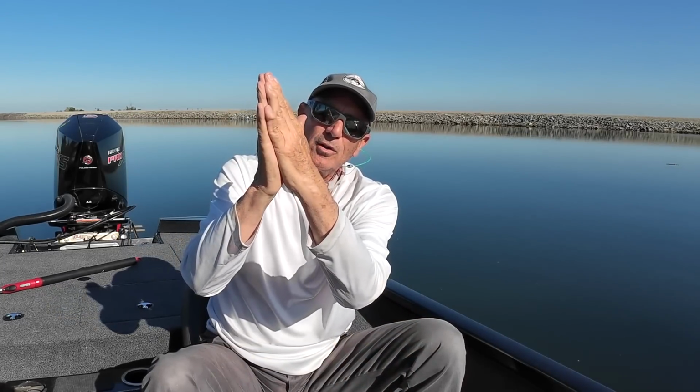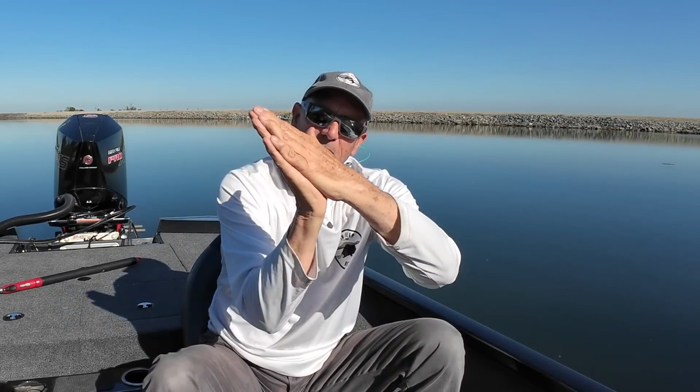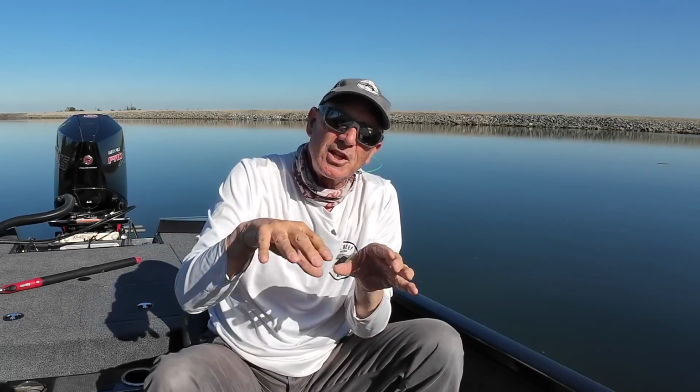I also like to look at the angle of each bank, how steep it is, how that rock is coming down into the water. A real steep bank is going to produce a deeper trough, but it's going to be not as wide. A bank that's coming down into the water and it's not quite as steep, maybe it's like this, it's going to produce a shallower trough, but it's going to be much wider.